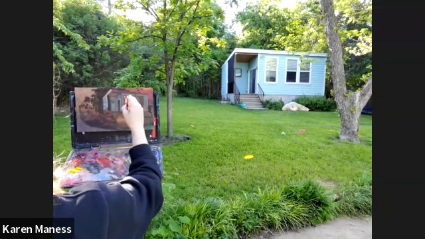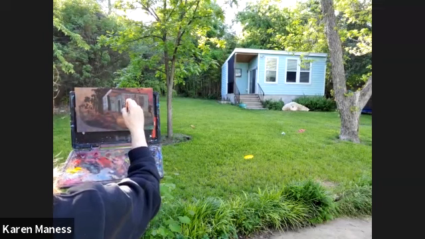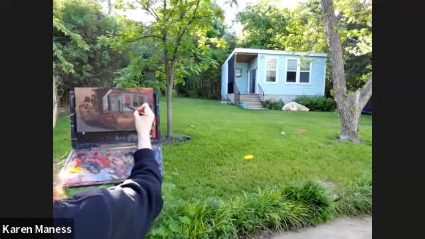Also, I see that now with the trim, my window needs to get a little bit, my blue area needs to be a little larger there.